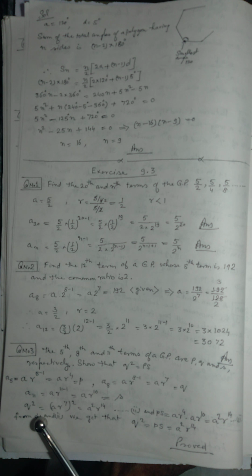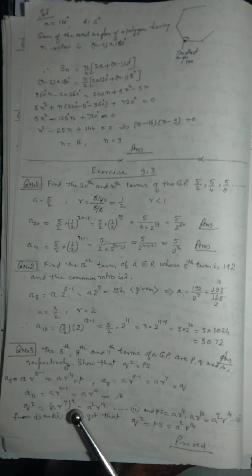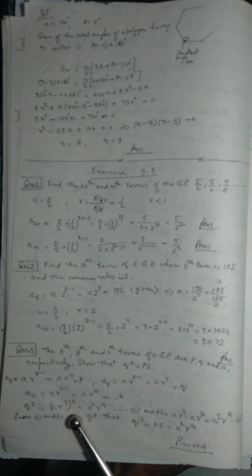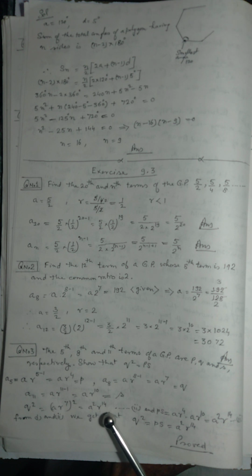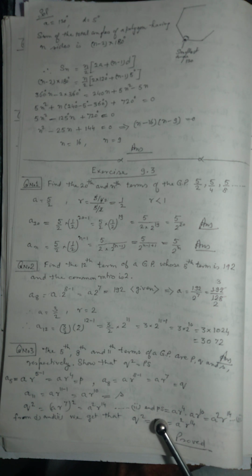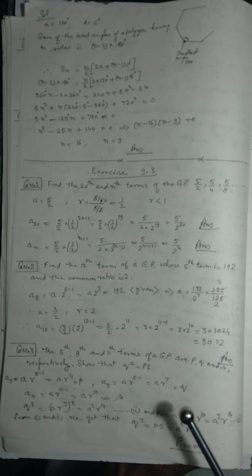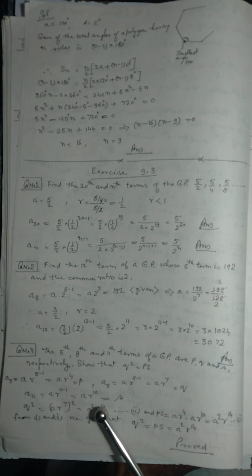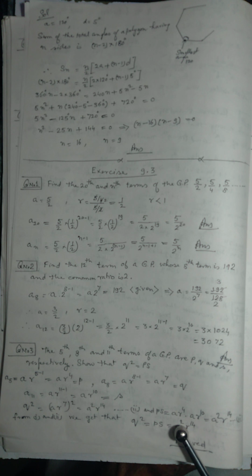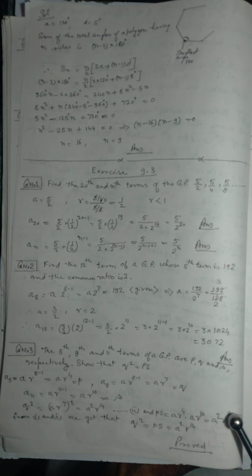So let us find out first of all Q square. What is Q square? Here Q is A into R raised to power 7. So if we take the square of Q, you will get A square into R raised to power 14. And you see PS means your fifth term, that is A into R raised to power 4, and S is your 11th term, that is A into R raised to power 10. So PS will be equal to A into R raised to power 4 into A into R raised to power 10. It will become A square R raised to power 14.